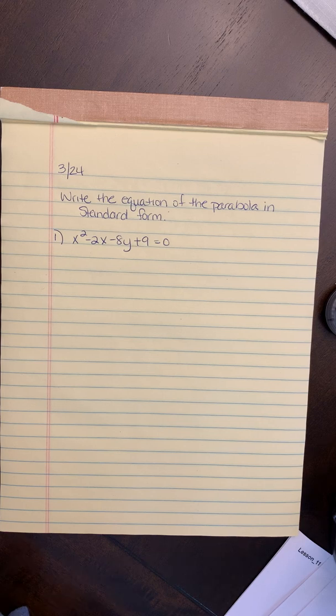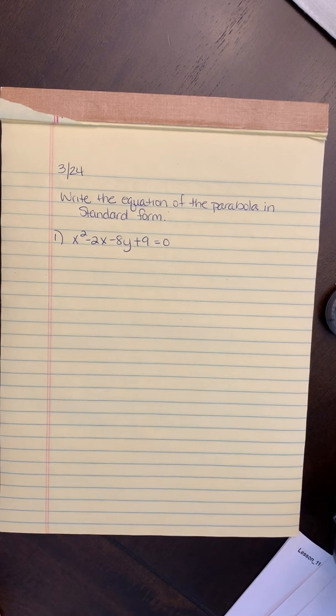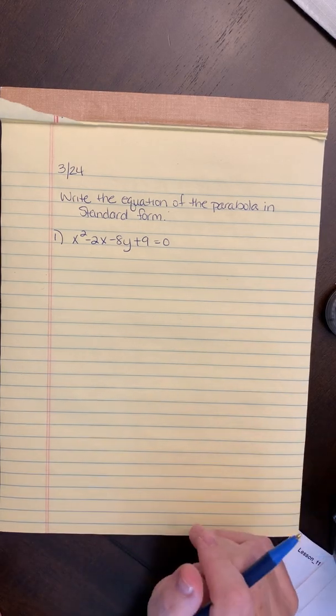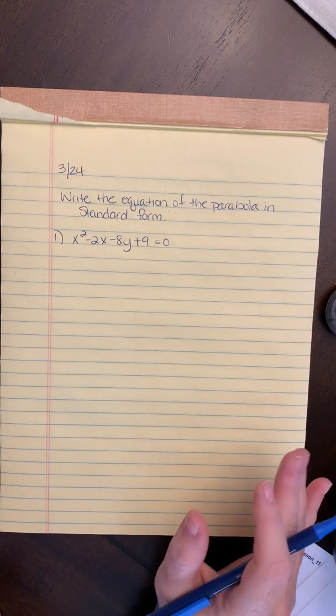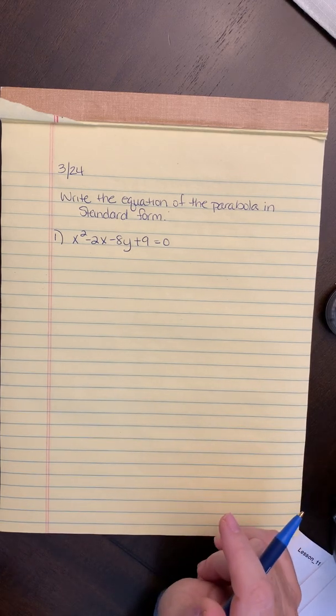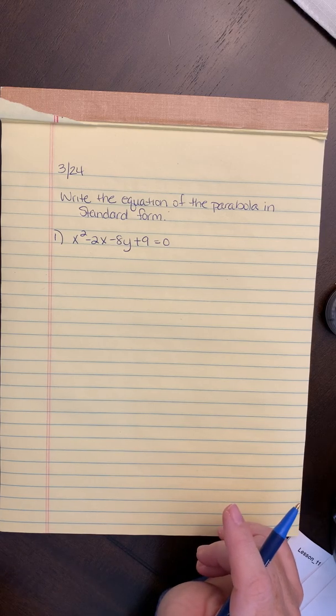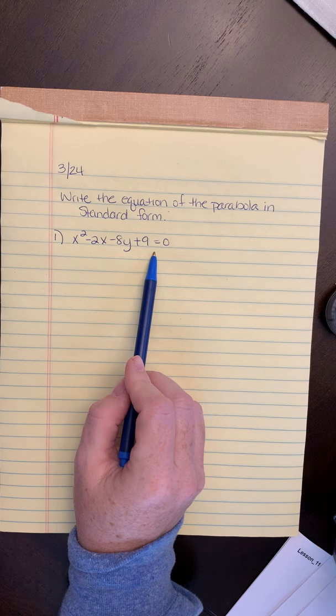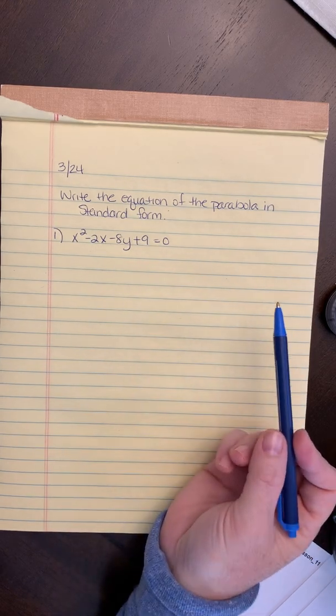So we're going to move on from writing the equations using the directrix and the focus, or the directrix and the vertex, or the vertex and the focus, like we had done all last week and yesterday. Today we're going to write the equation from a different form. So you're going to be given an equation, and we want to write it in that standard form.